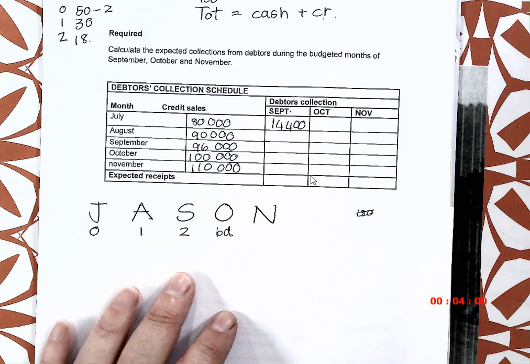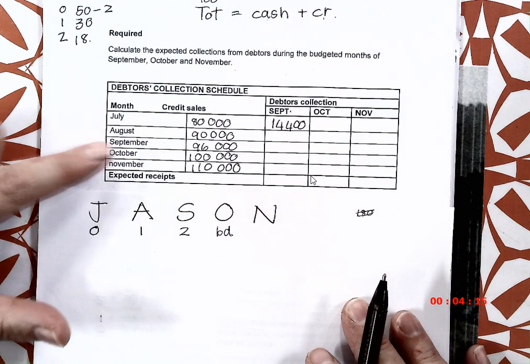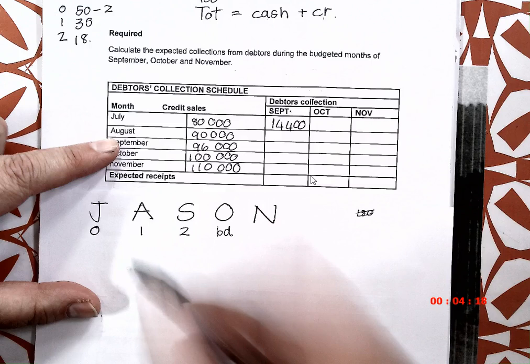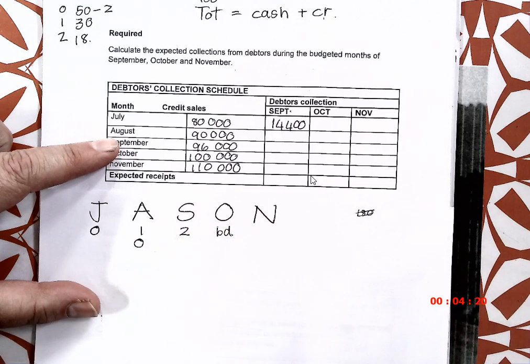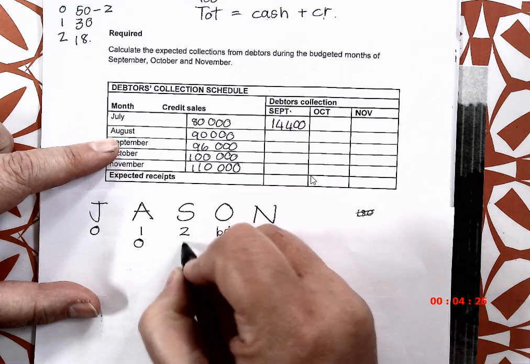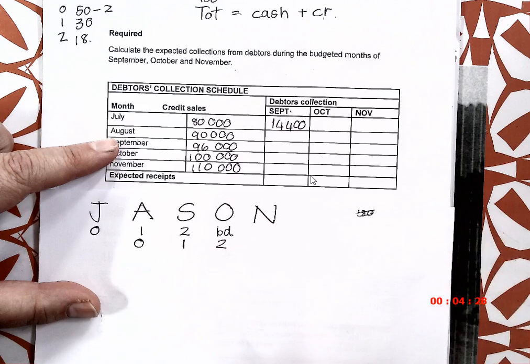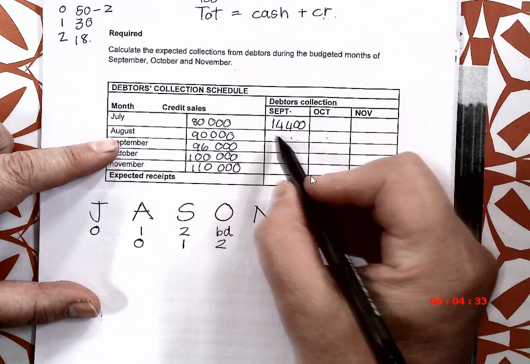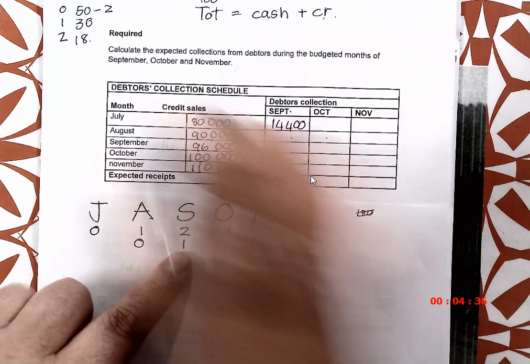Okay. Remember, just again, the principle of bad debts, I'm going to write them off in my books. But in real life, I'm going to still try and find them. It's just in my books that I write them off. Okay. Now I go to August. August is now month 0, base year. You get that? So September is 1, October is 2. I'm budgeting September and October. Now September is month 1, so it's going to be 30%.